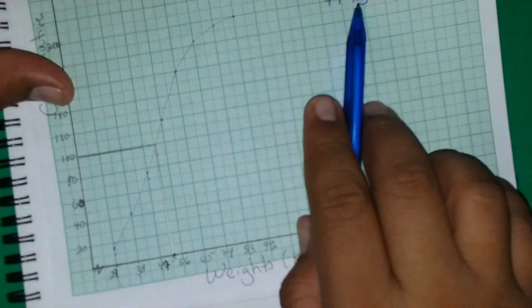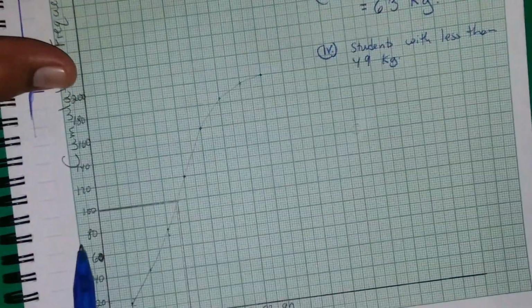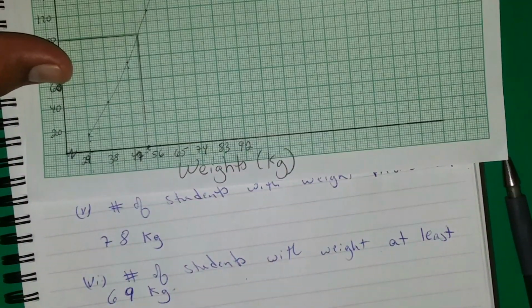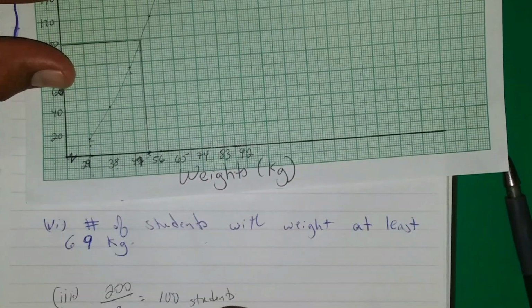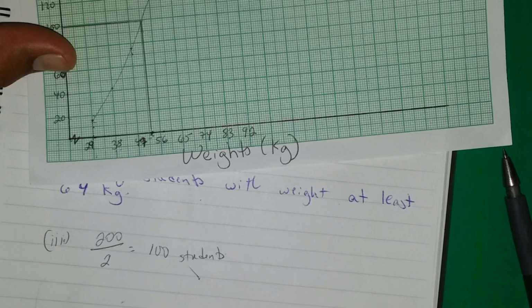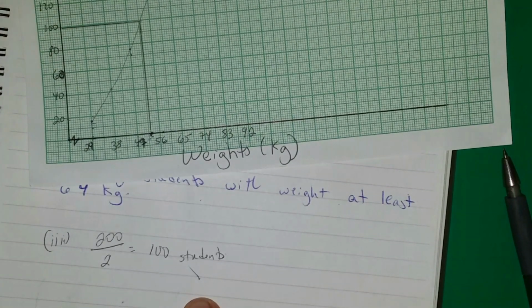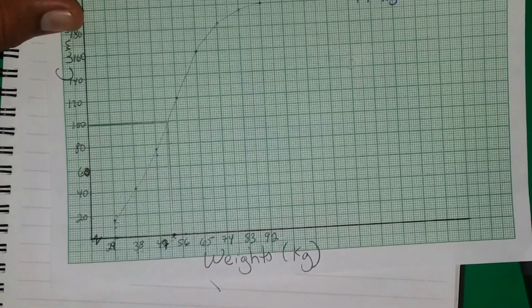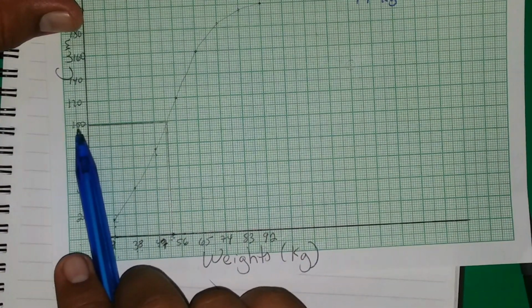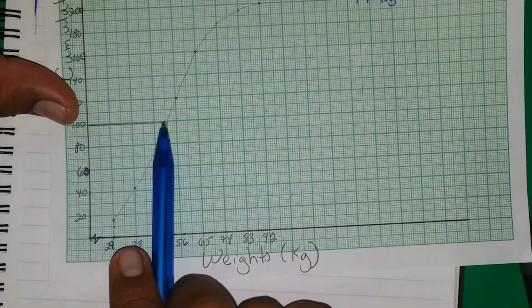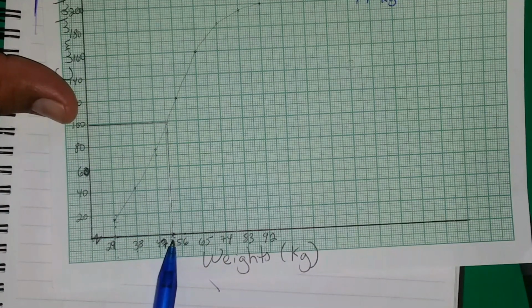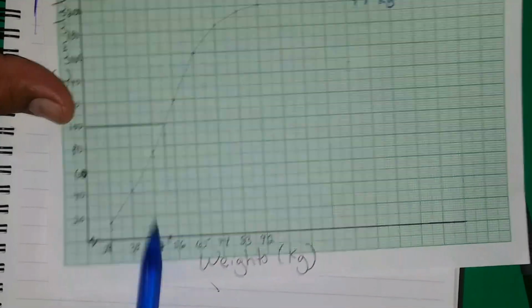So since it's talking about kilograms, we can no longer go with the students, because here we said it is 200 divided by 2, which is 100 students. So the 100 students was the median, and then the median weight was taking the 100 for the students, go across and then down, and that gave me the median weight, right?